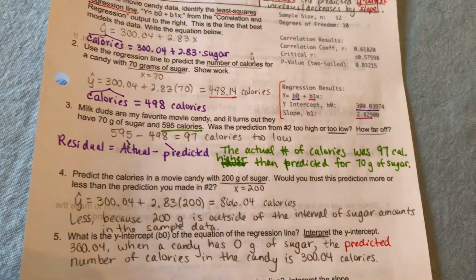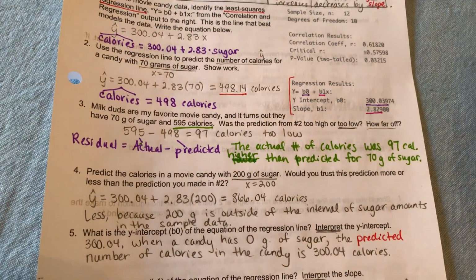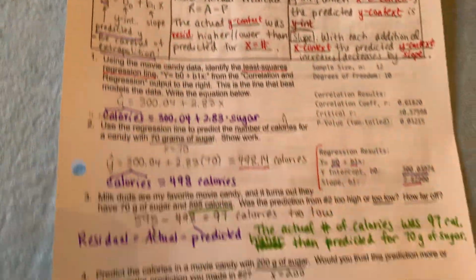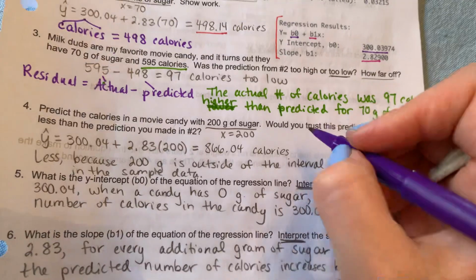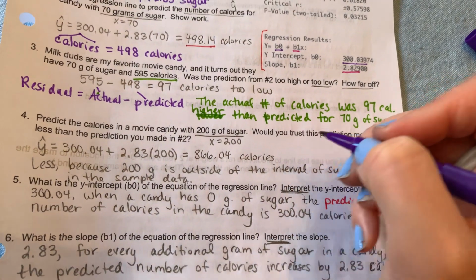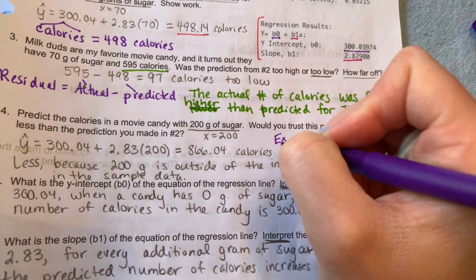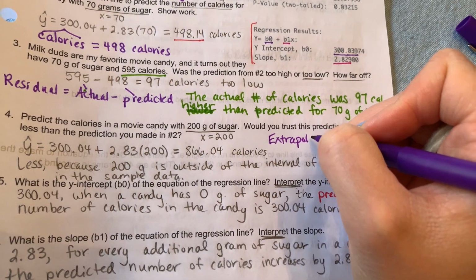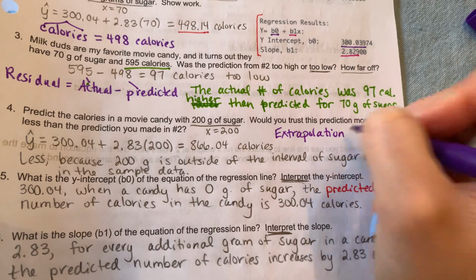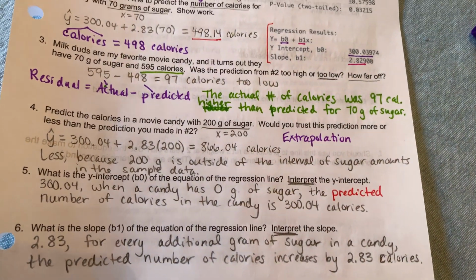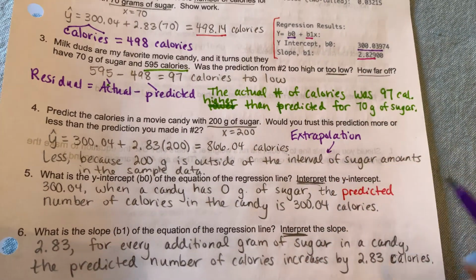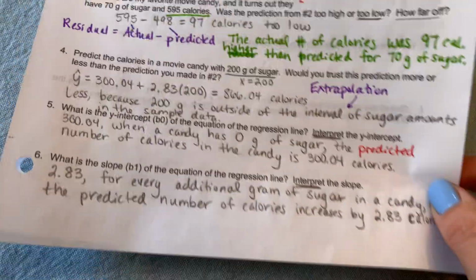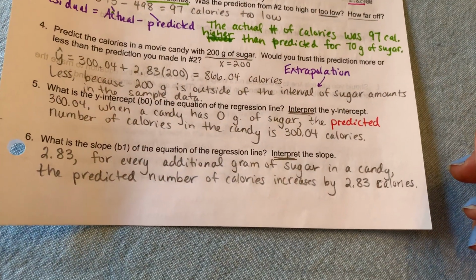Number 4 is about extrapolation, right? I remember I told you that we would come back to it. Be careful of extrapolation. Well, here it is. This is extrapolation, because this prediction is based on an x value that is outside of the interval of the sample data, okay? So this is extrapolation. We don't want to do extrapolation. It is often not a very good prediction.